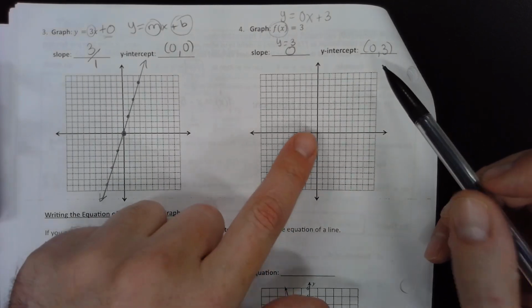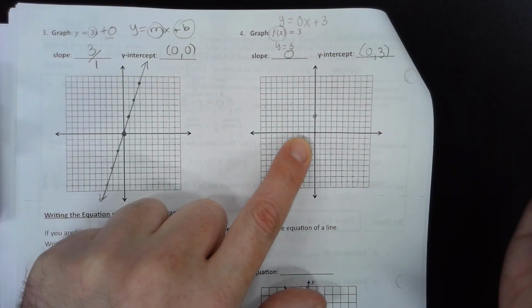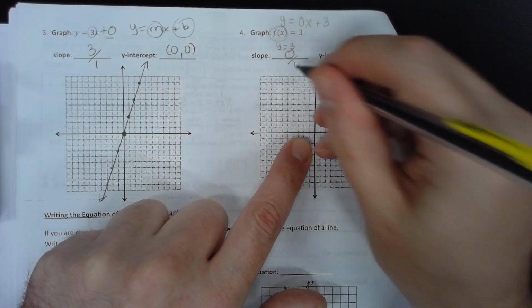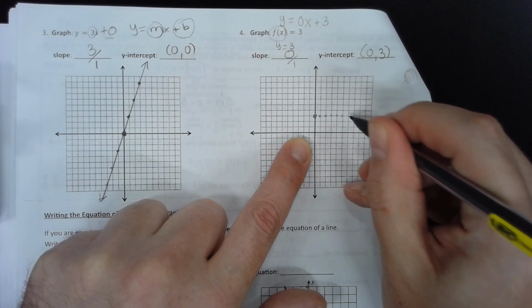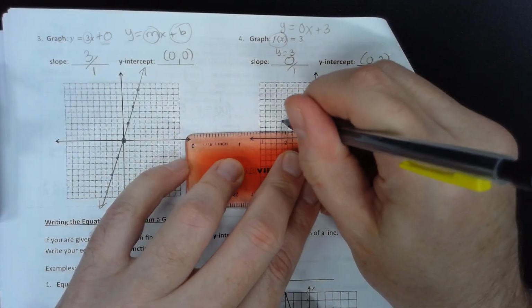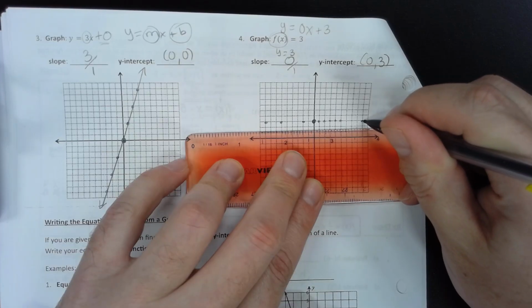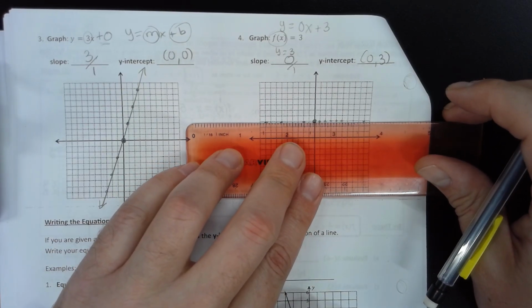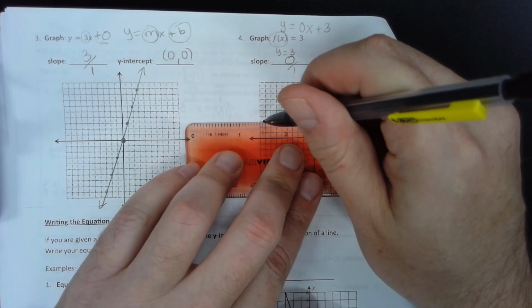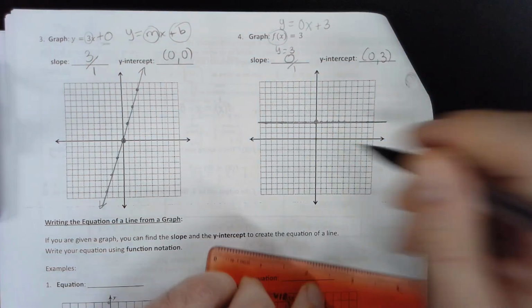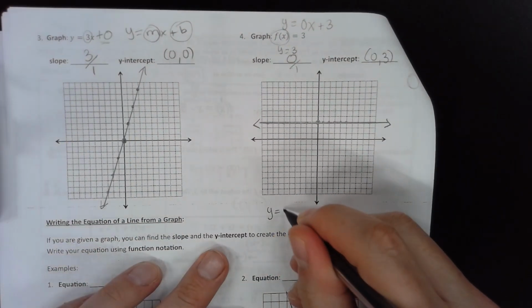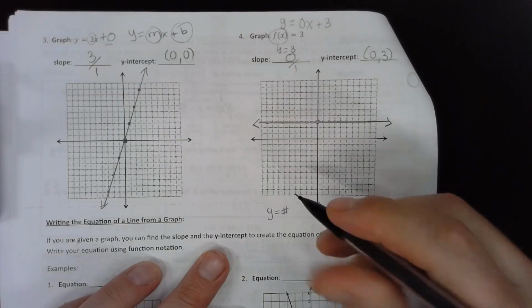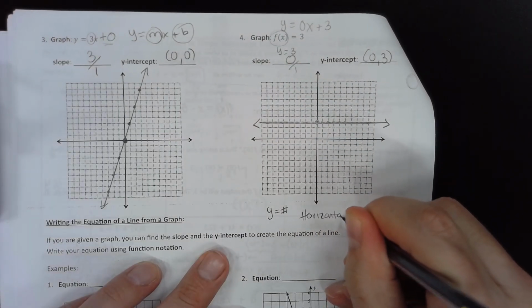So first we're going to plot the point 0, 3, and then plot every point on this horizontal line. So I'm going to rise 0 and run 1. I could fill out this whole side, that whole side, or I could just take my ruler carefully. Know that every one of these points is going to have the same y-coordinate. So I'm just going to do some of those points because I'm about to cover it over with my ruler and my line. That should probably do it. So if you just have a y equals a number equation, that's because this is a horizontal line.